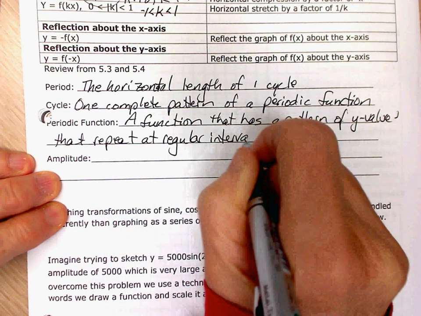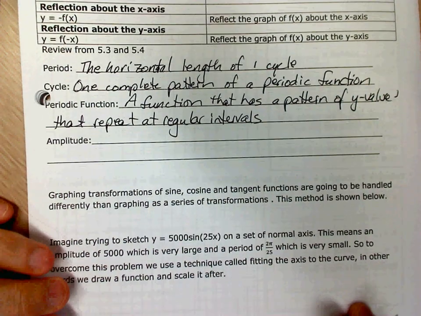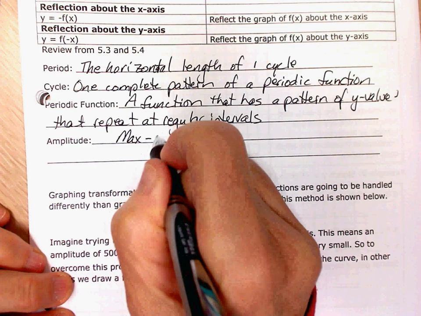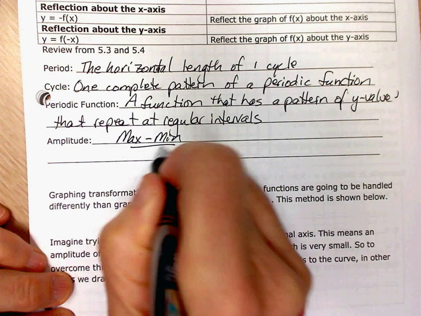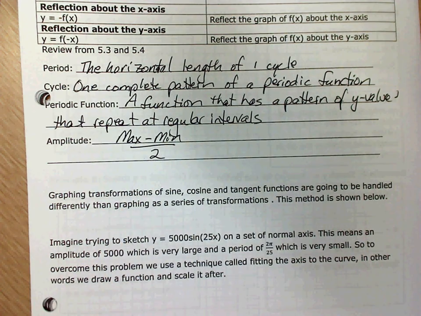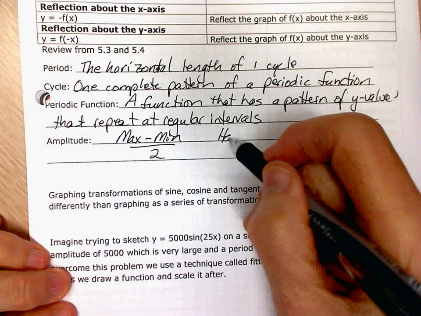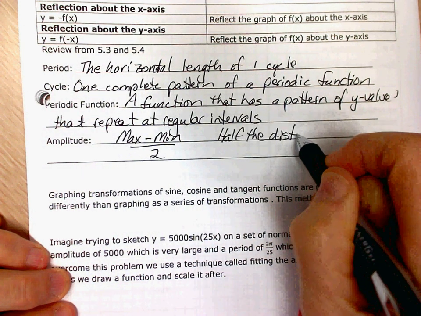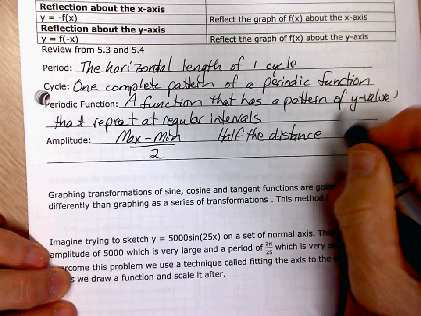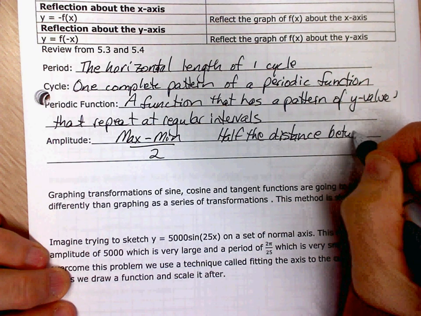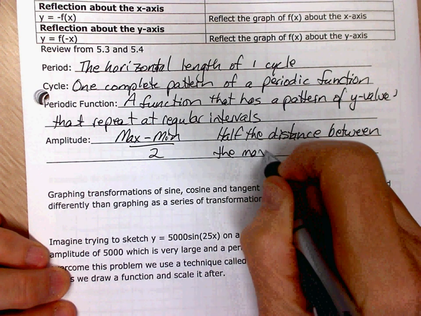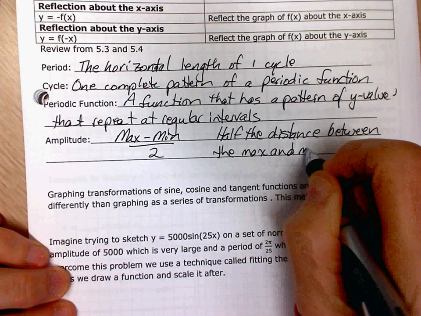An amplitude is basically your max minus min divided by 2. In other words, it's half the distance between the max and min points.